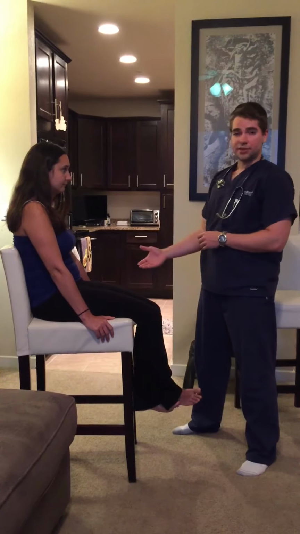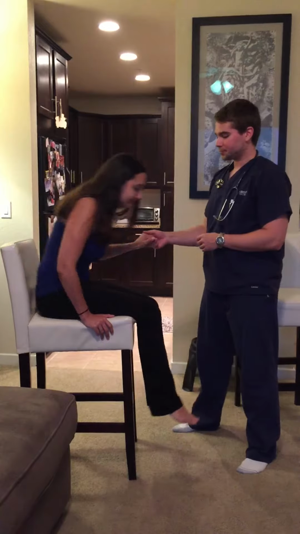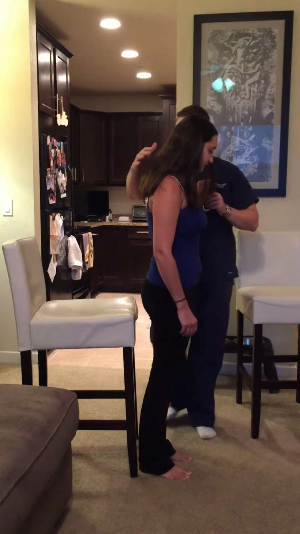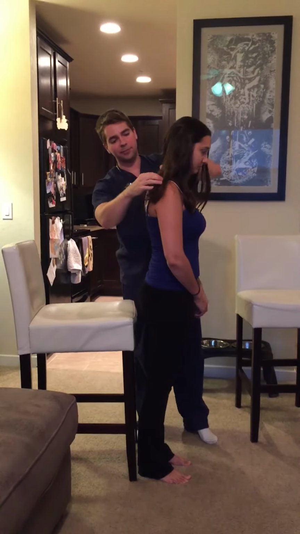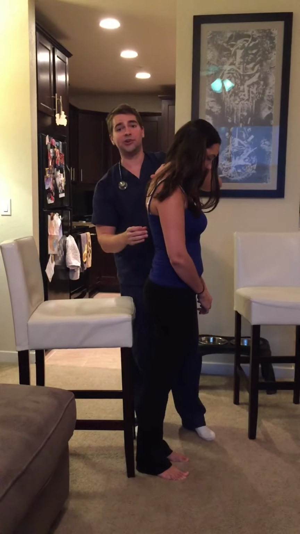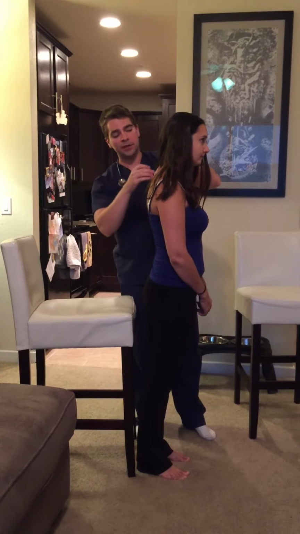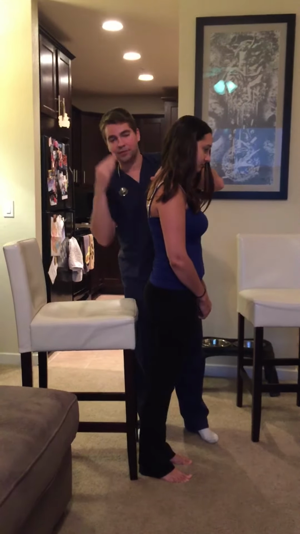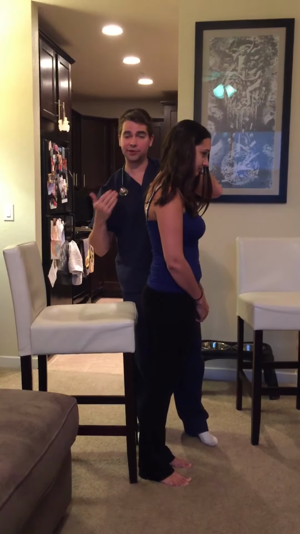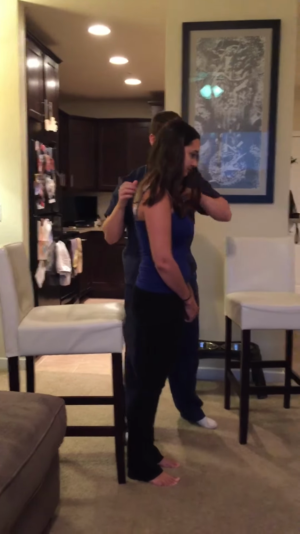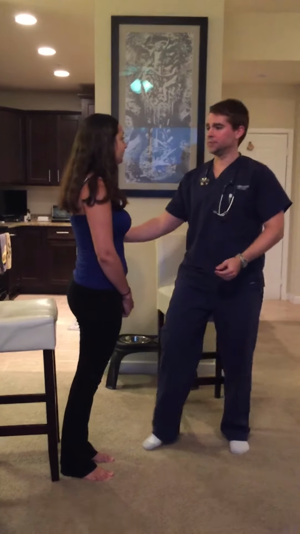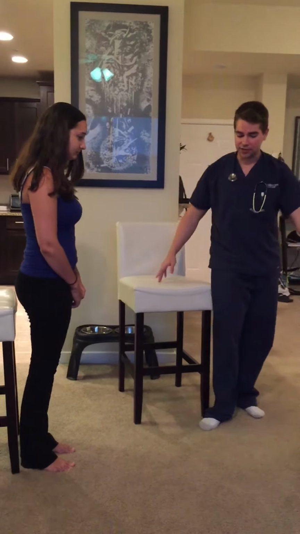I'm going to ask the patient to stand up. And I'm going to check the curvature of her spine. Make sure there are no gross deformities. Make sure it's nice and midline, that it doesn't go back and forth: scoliosis, lordosis, kyphosis, things like that. Do you feel dizzy at all? No. I'm going to ask you to go ahead and take a couple steps.